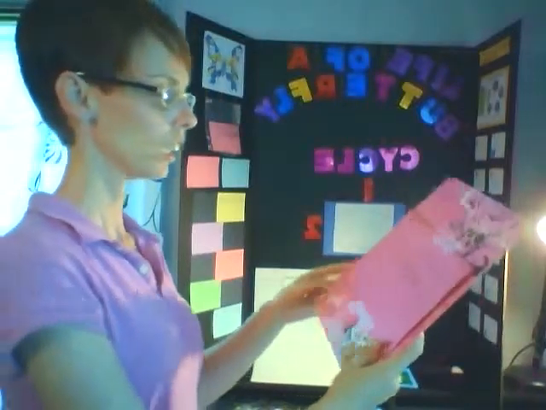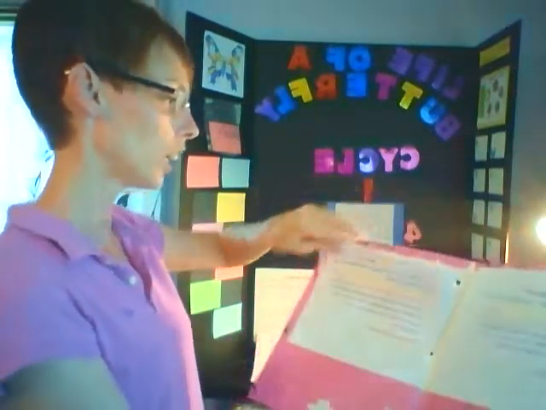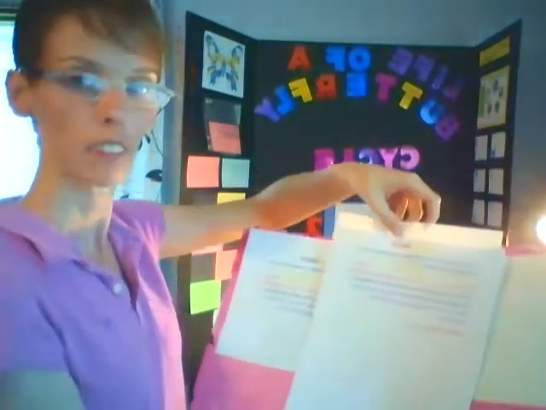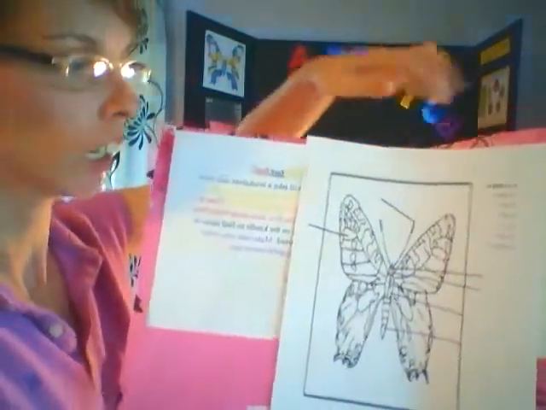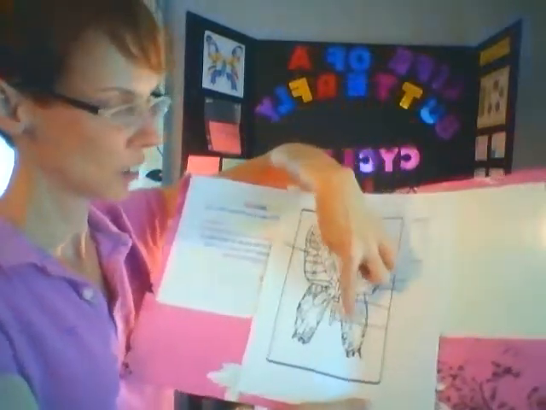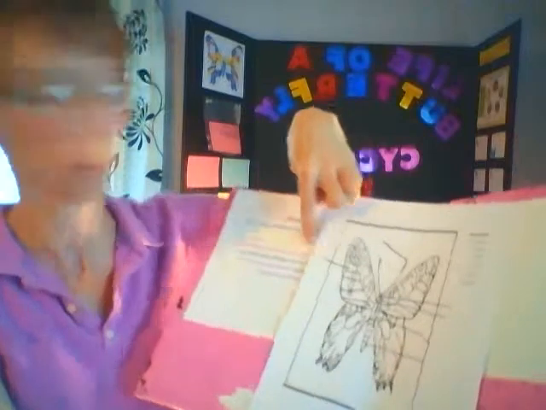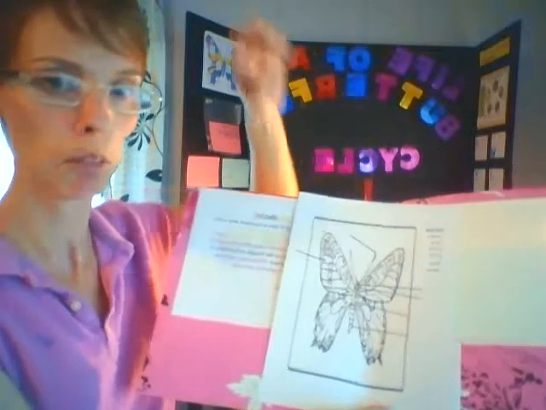Then the science learning station is Butterfly Fun Facts. What they'll do is they will take and color the worksheet. The butterfly, any colors they would like, and then there's a word bank, and they would name where each line is, the arrow is pointing to. For example, the antenna, the wing, the head, the eyes, the thorax, and the abdomen.